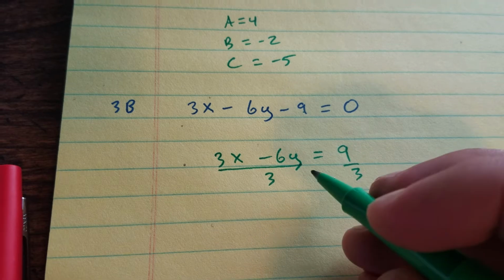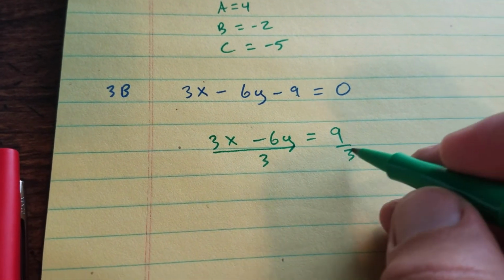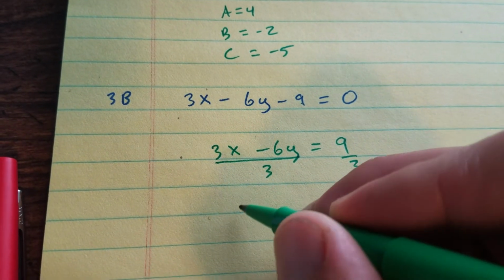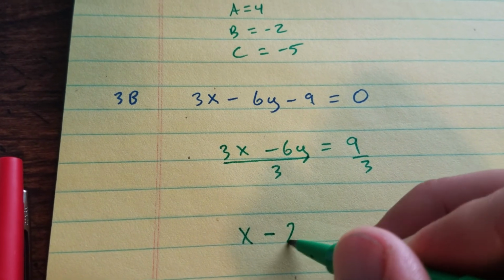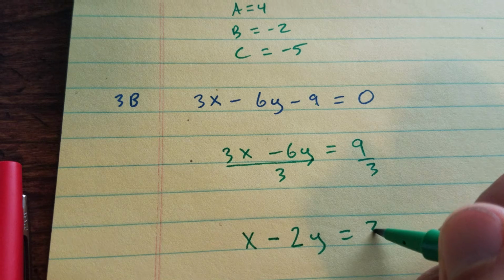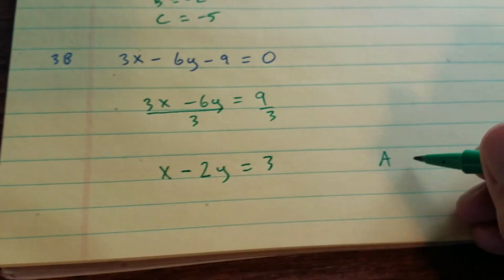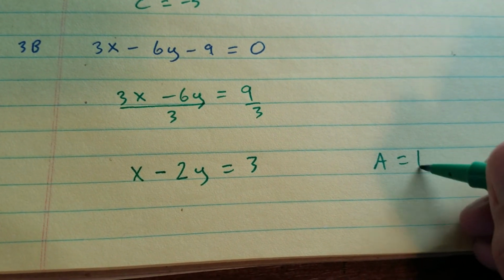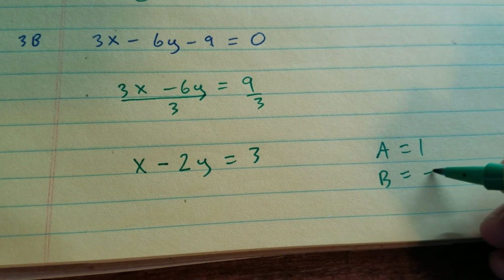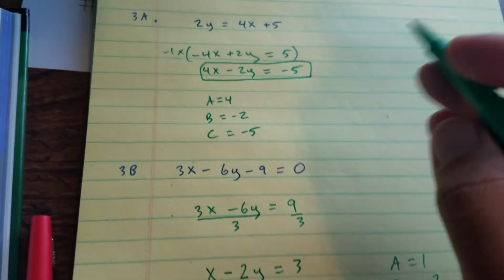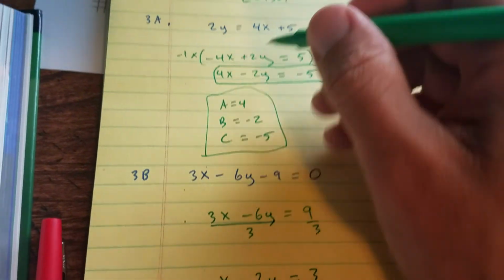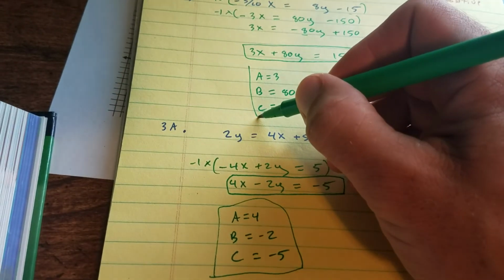Everything has to be relatively prime. A, B, and C have to be relatively prime. They cannot have any common factors. So this is x minus 2y equals 3. So A is 1, B is -2, and C is 3. These are technically part of your answer, so make sure you box these.